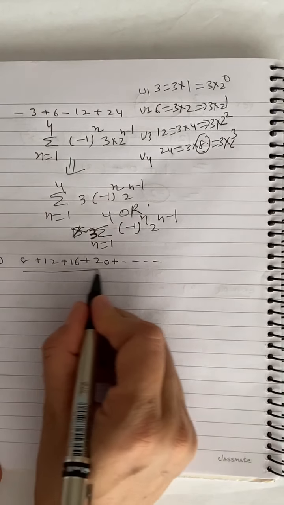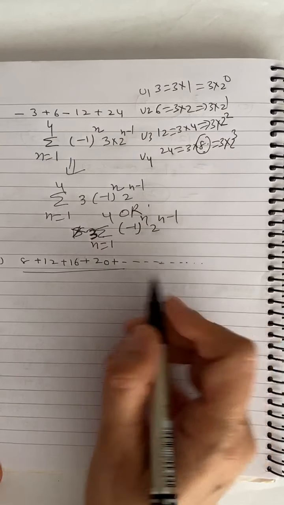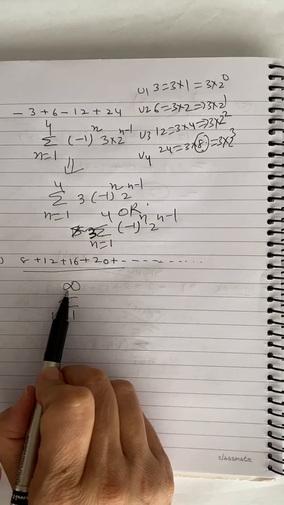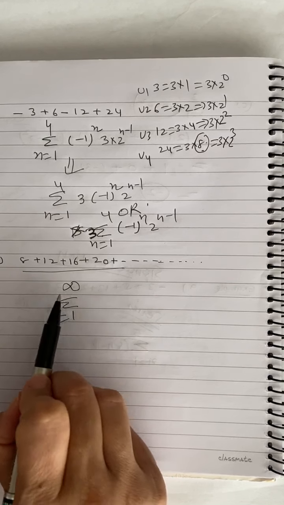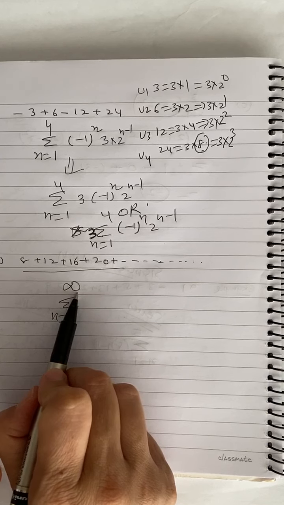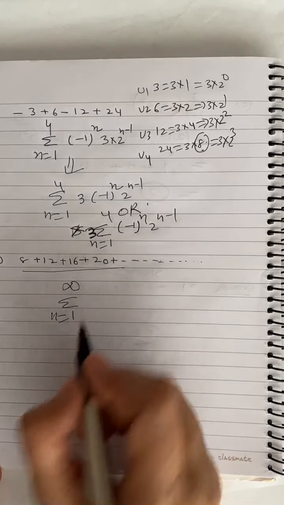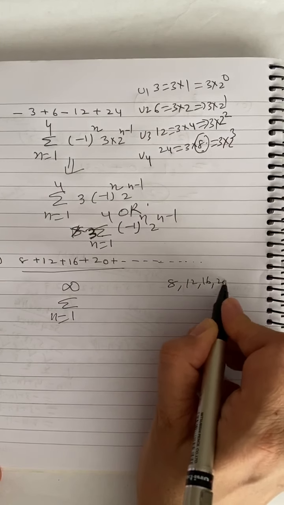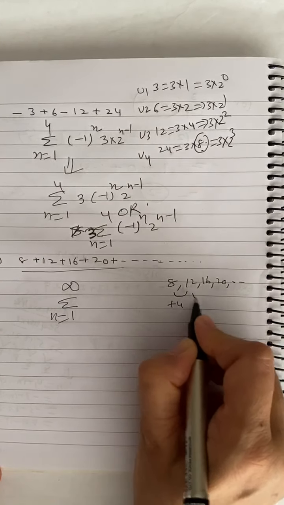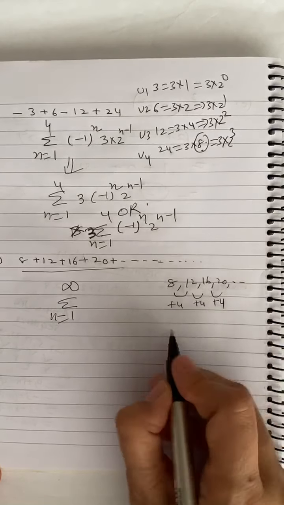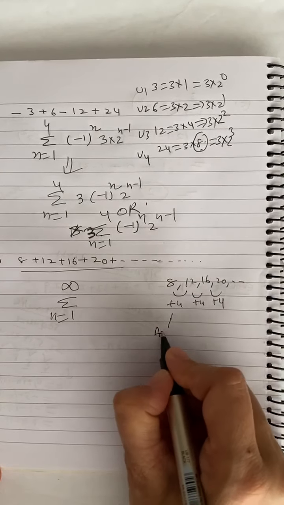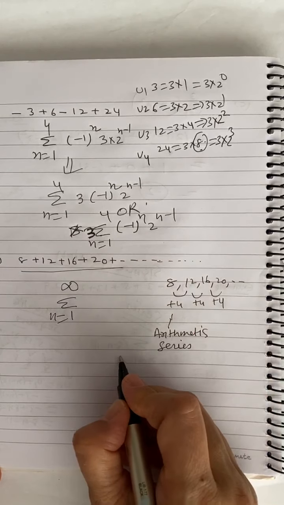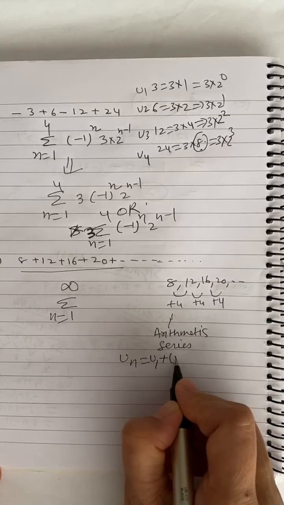Now next one we are going to do here is, as you can see, this keeps on going, which means n starts from 1 and it goes all the way up to infinity. So for infinite, we don't know what is the maximum number we have here, so you will have infinity here. Now again the same thing, I'm going to rewrite this as a sequence to see what is the pattern here. So here you have plus 4, and plus 4, which means it's an arithmetic series. So for arithmetic, we know that un is equal to u1 plus (n minus 1) into d.